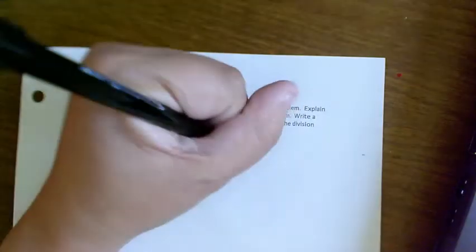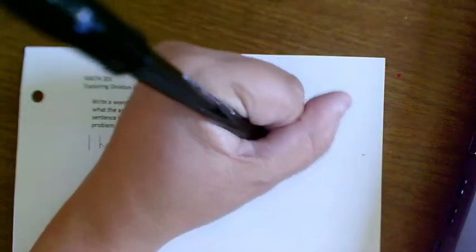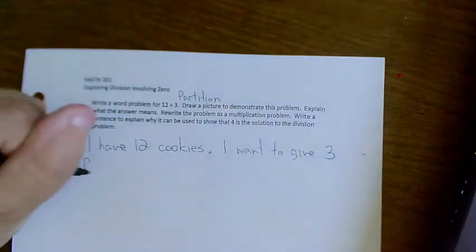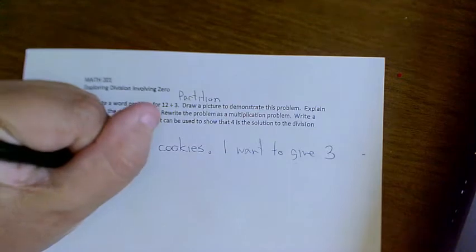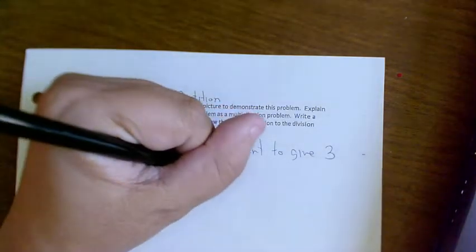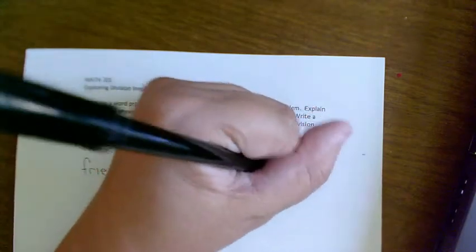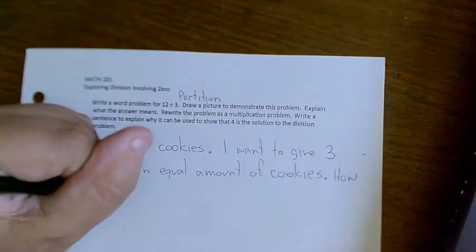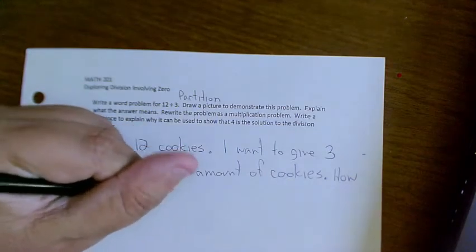I want to give 3 friends an equal amount of cookies. So the question would be, how many cookies does each friend get?